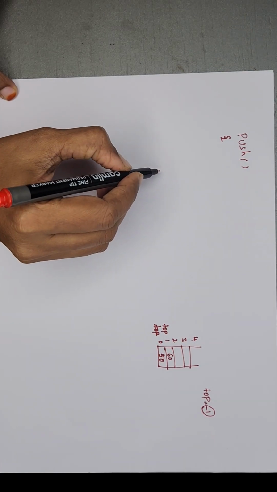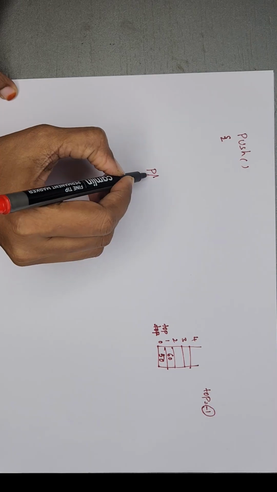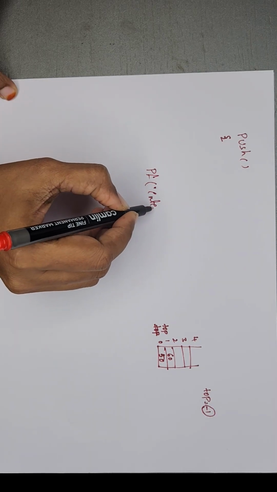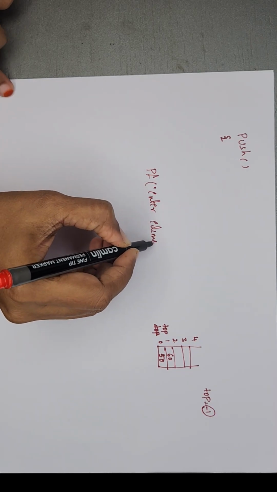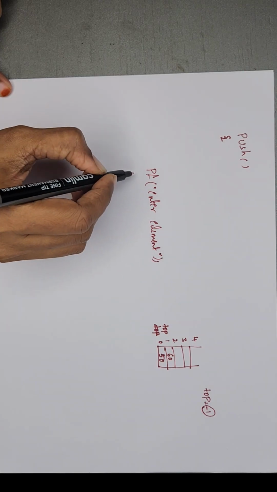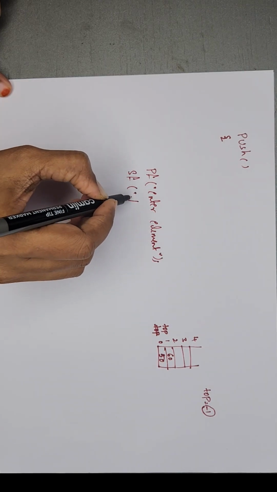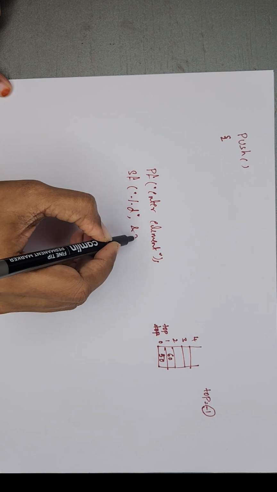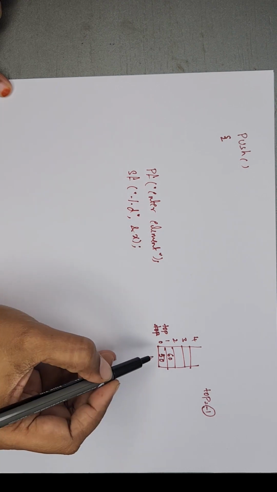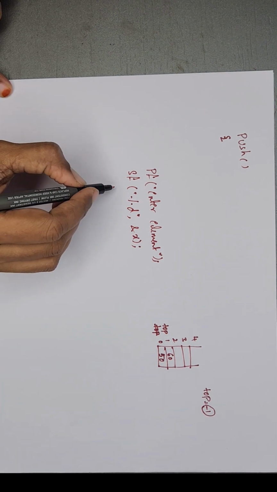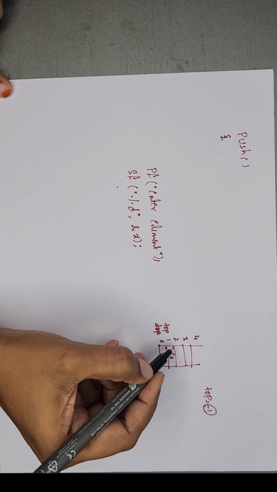So first, we have to read one element. printf("Enter element to be inserted"). Whichever element you want to insert, that you have to read. So I'm going to store that element in one variable, that is x. Now x we have to insert in the stack. Always we have to insert at the next location.